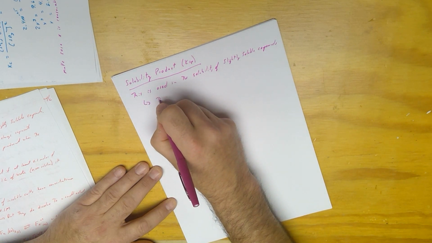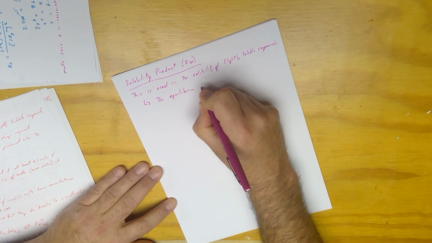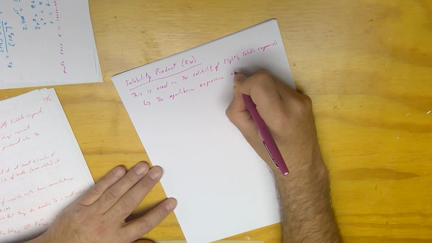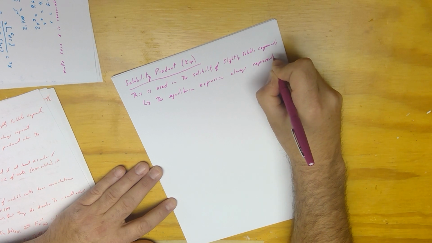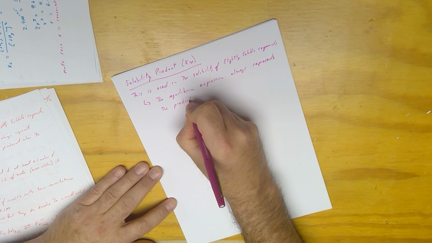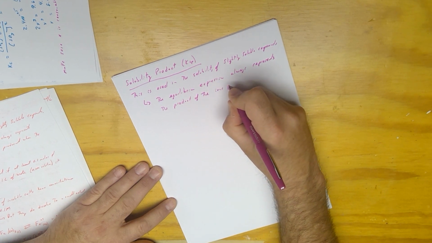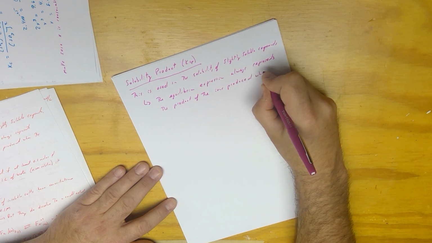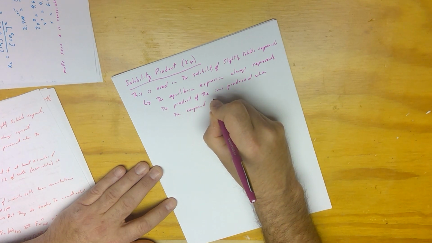The equilibrium expression always represents the product of the ions produced when the compound dissolves.